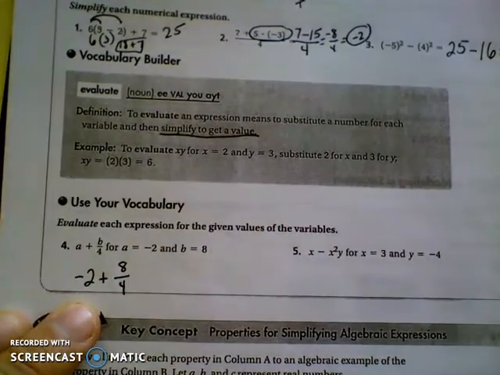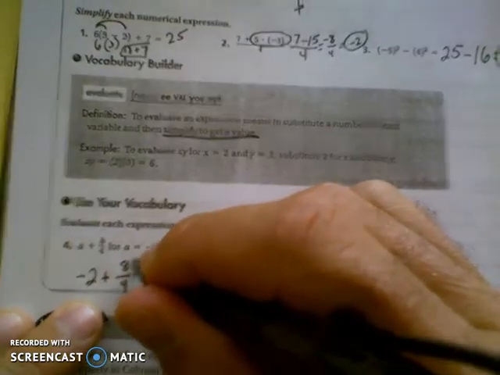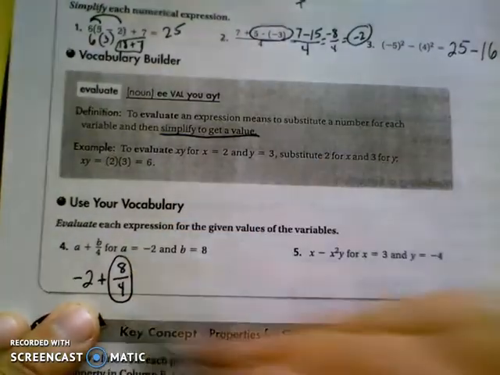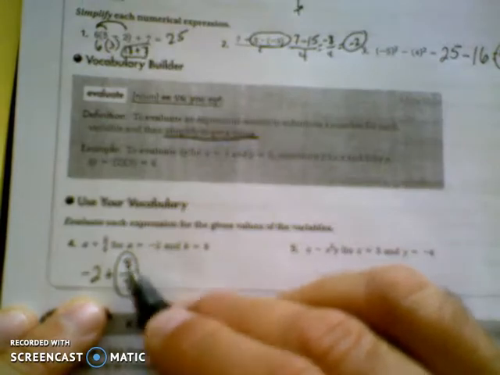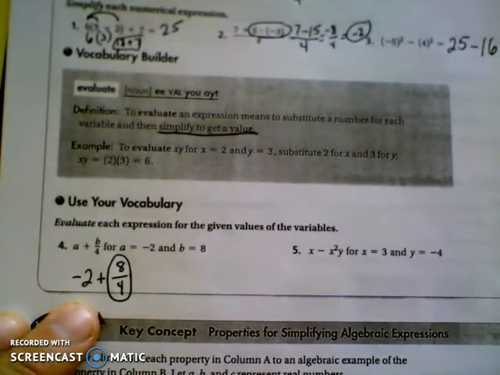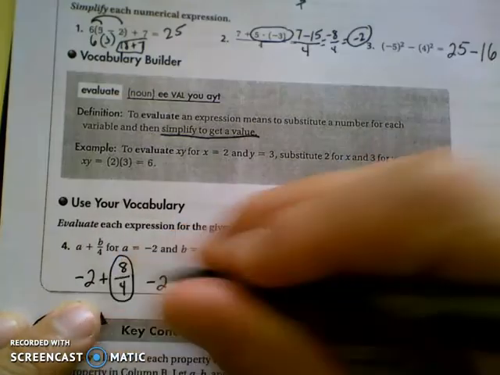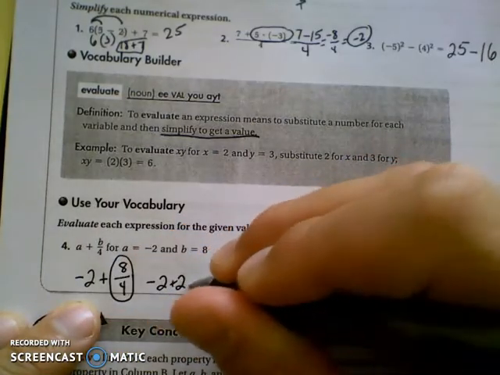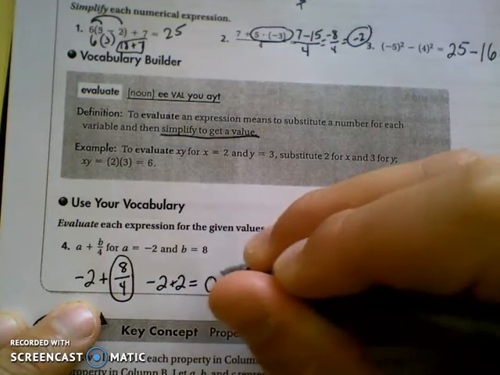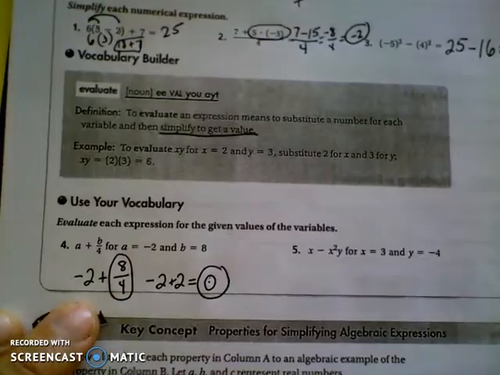Now what's to solve? So you're going to solve this first, because this is using PEMDAS. This 8 divided by 4, it's a fraction, but it really means to divide. So we're going to say 8 divided by 4 is 2. So negative 2 plus 2 equals 0. And that is your answer, 0.